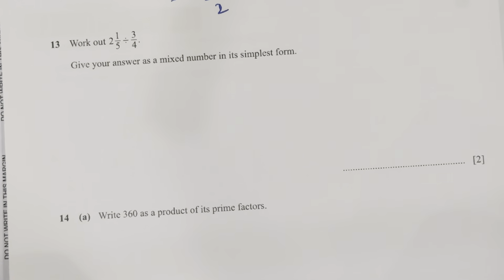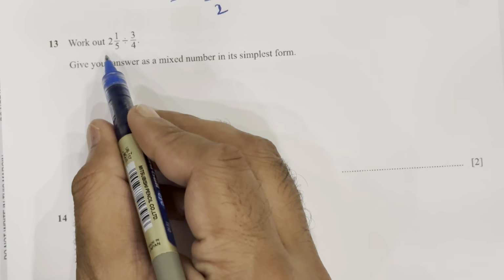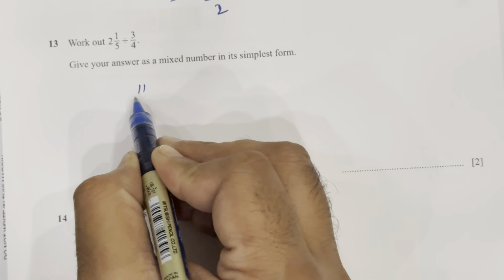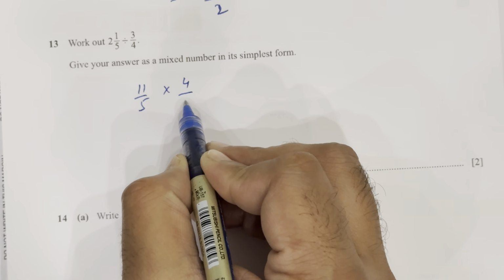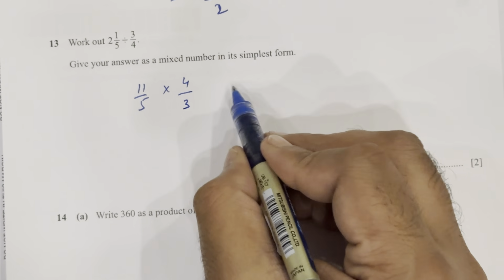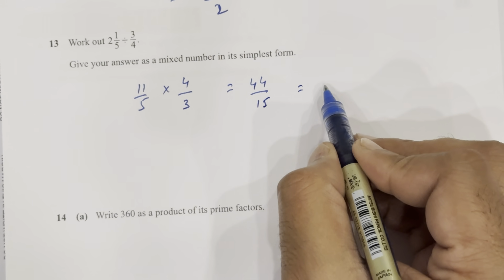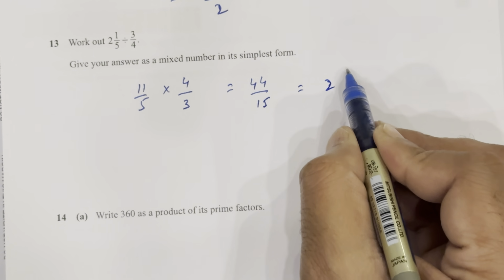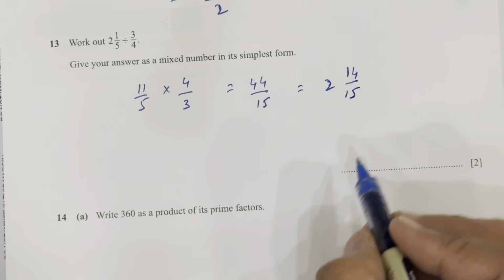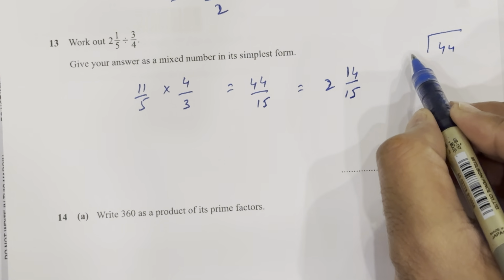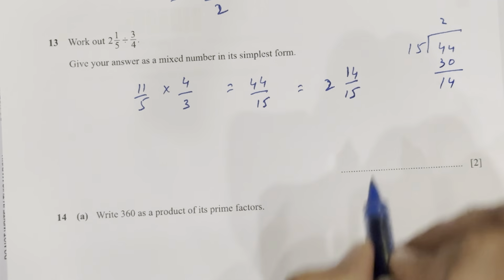Work out 2 whole 1 by 5 divided by 3 by 4. Give your answer as a mixed fraction in the simplest form. 2 whole 1 by 5: 2 fives are 10, 10 plus 1 is 11. 11 by 5 divided by, you need to take the reciprocal. It would be 4 by 3. After solving it, you get the answer 44 by 15. Then it would be equal to 2 whole 14 by 15. Or you can solve like that: 15 twos are 30. So you can write 2 whole 14 by 15.